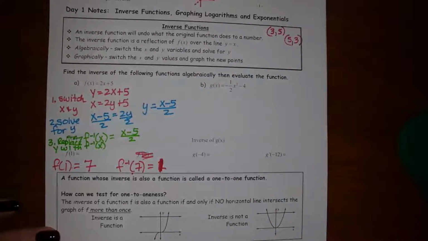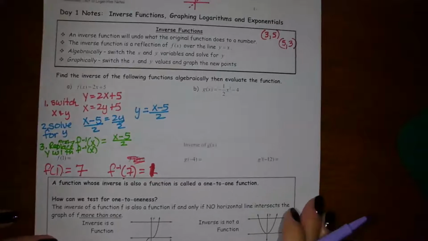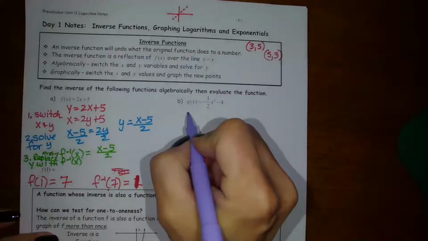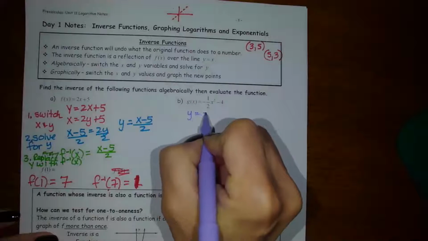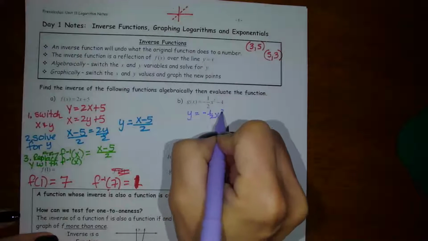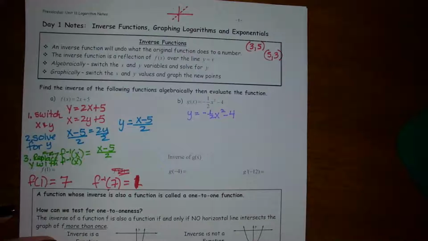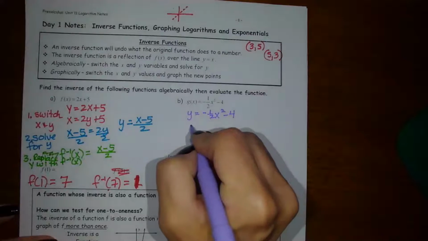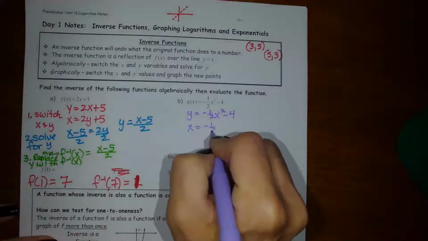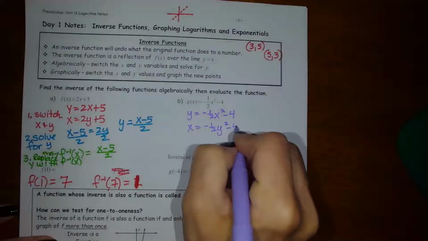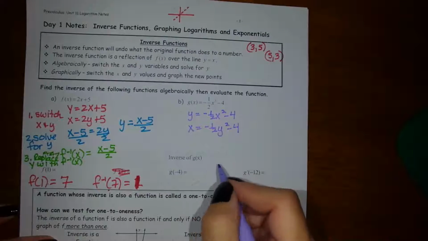Let's do the inverse for this one. We can always find an inverse, right? So we'll put a y in, then we'll switch x and y. Then we'll get y by itself.